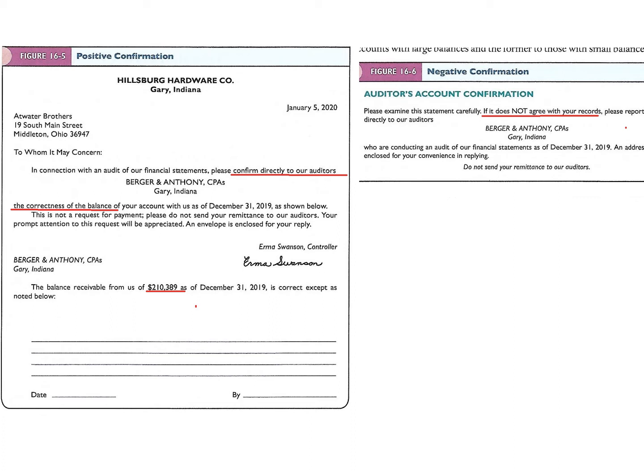Now, they want the customer to respond to the auditors if it is correct or if it's not correct, either way. On the right-hand side is a negative confirmation, and it says, please examine the statement and respond only if it does not agree with your records. So, positive confirmation, we want you to respond either way. Negative confirmation, only if it does not agree with your records.